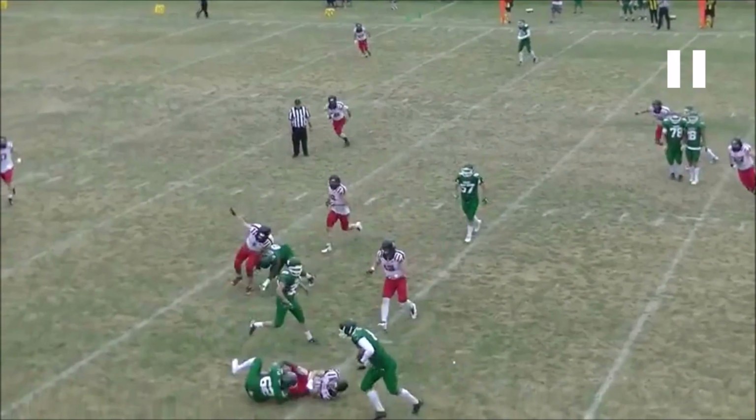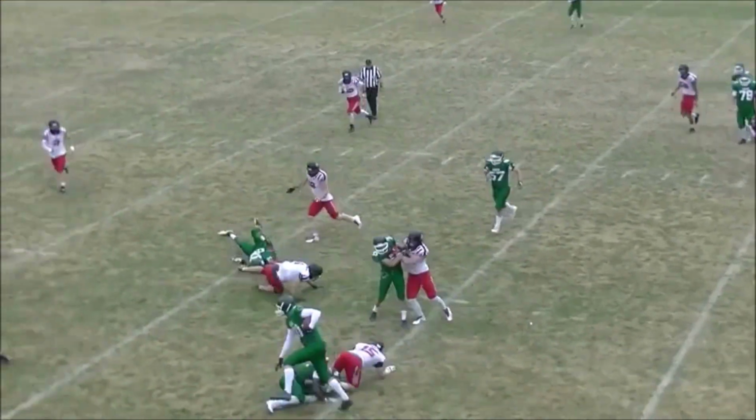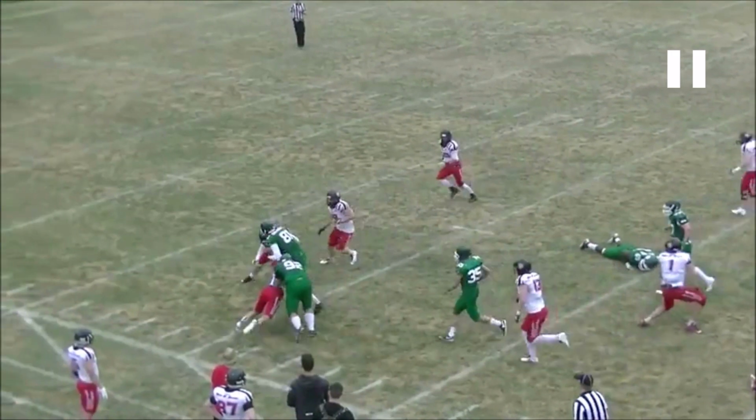either the umpire or maybe even the deep wing would be able to pick this up. Back judge might have a say. Center judge, referee, whoever is on this side could have a look at this. Bottom line is this is a nasty block that we need to catch.